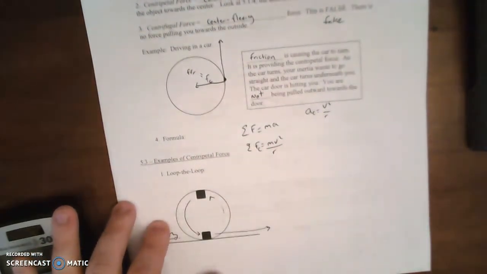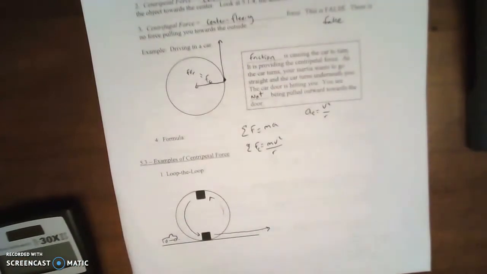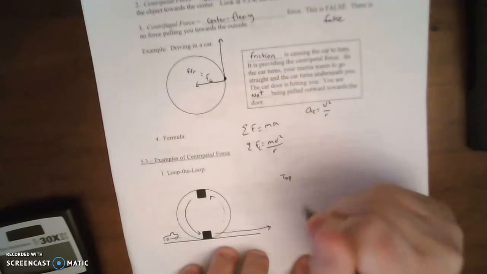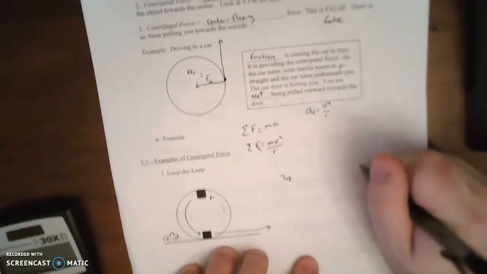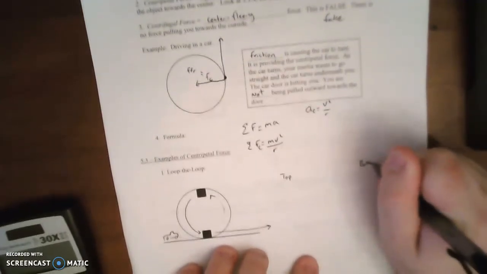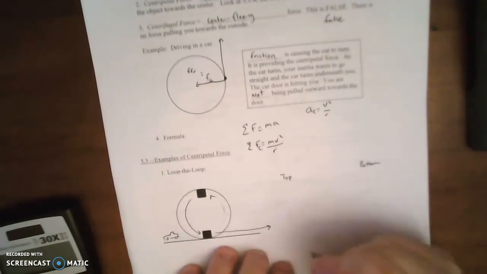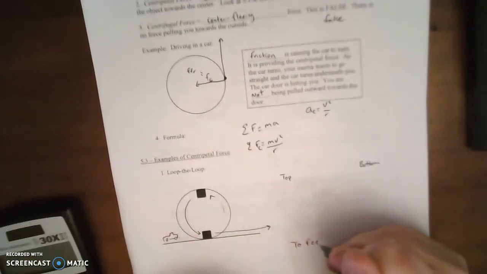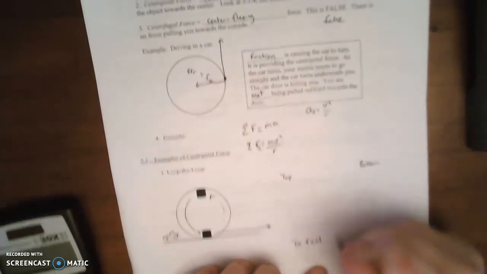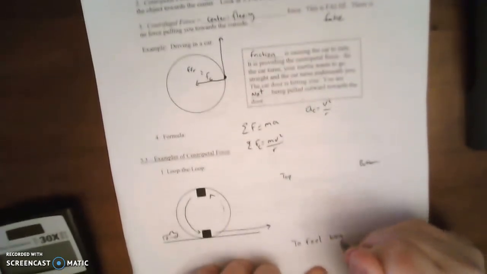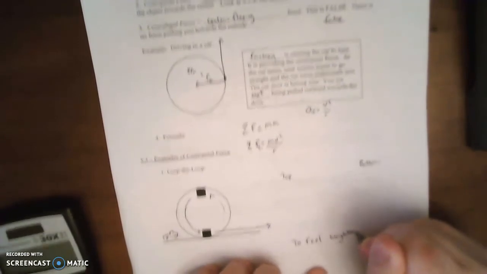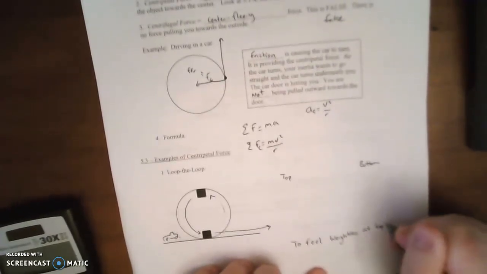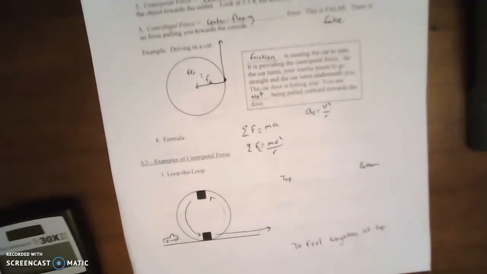Okay? So the scenarios you might see a lot of will be the top, the bottom, and then if we're trying to make it so you feel weightless at the top. So let's start at the top first.